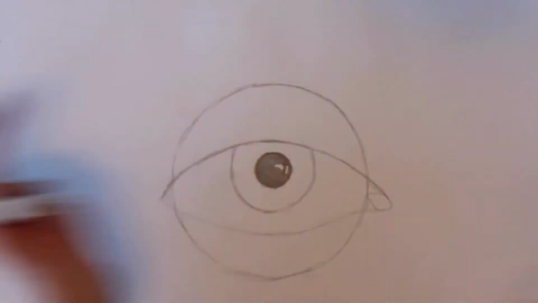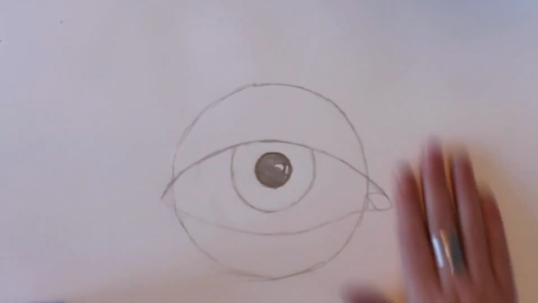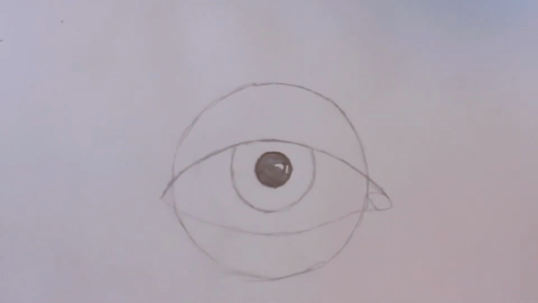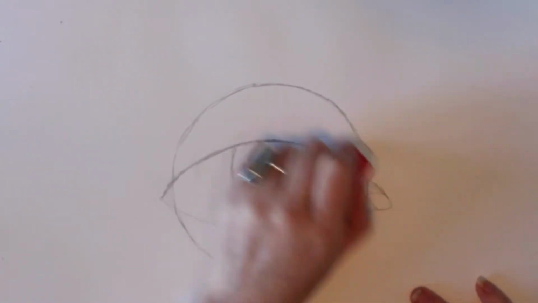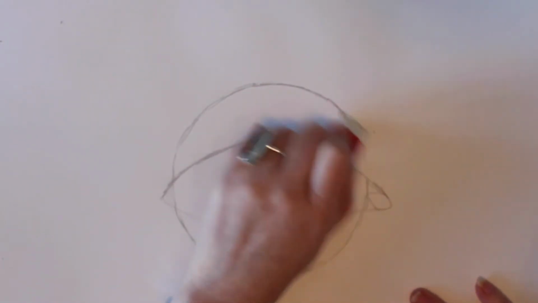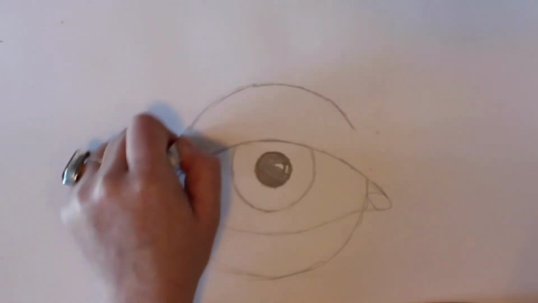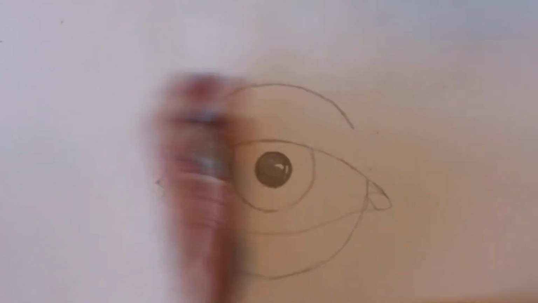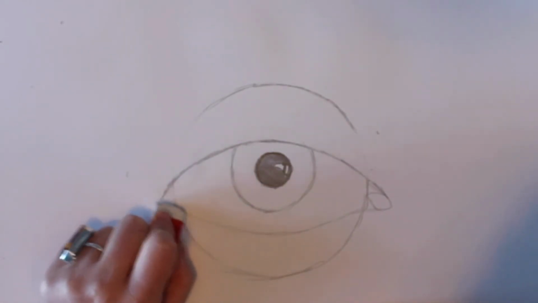I'm just going to rub that top part out because I don't need that anymore, and any of the marks around there. Now I'm going to rub out some of these guidelines that I've used for the eye socket, just to show where that crease would be at the top of your eye, which is where your skin hangs over from your eyeball.